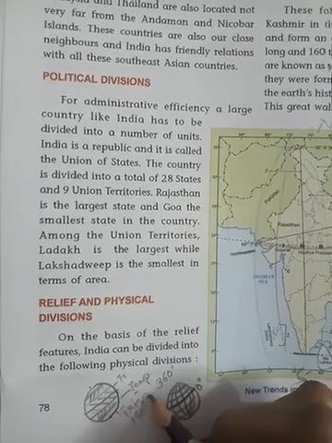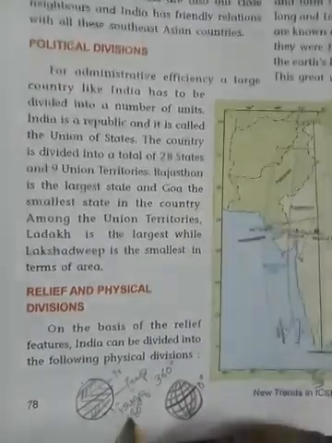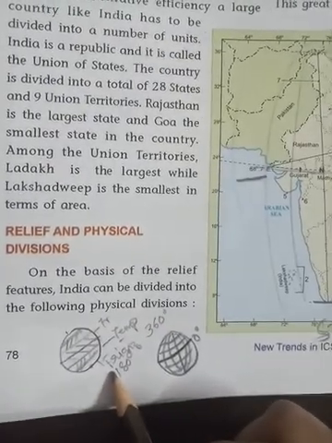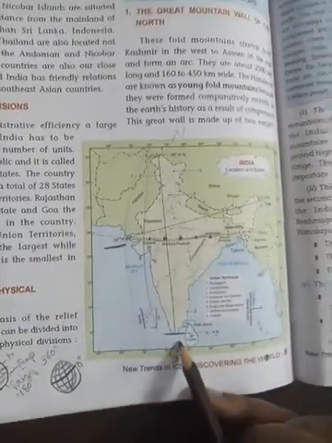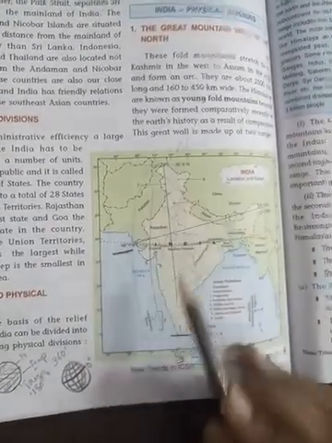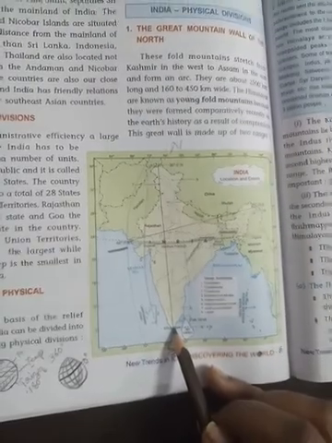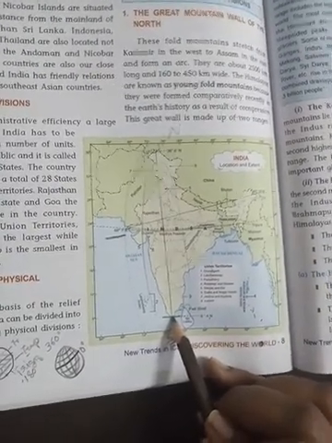Frigid zone means it is frozen throughout the year. Are you getting my point? This is what I wanted to explain to you. Okay. So, if we talk about this mainland, this is the proper extension. Right? Now, very important thing.